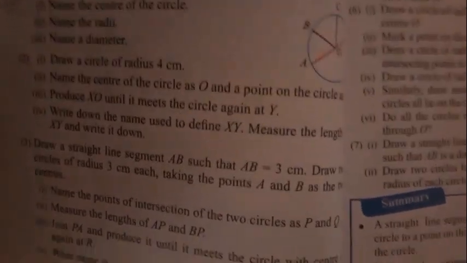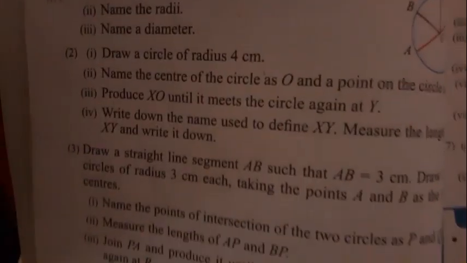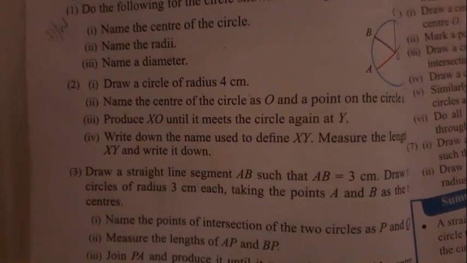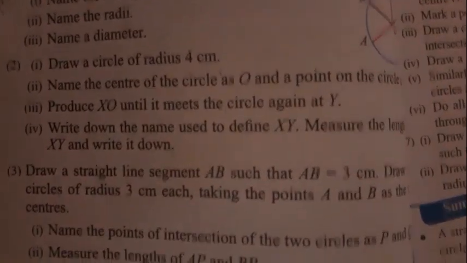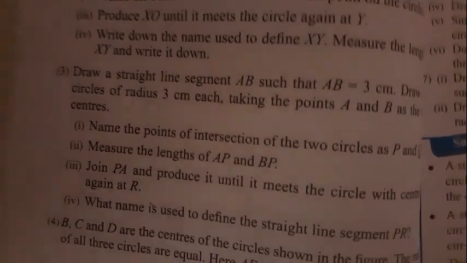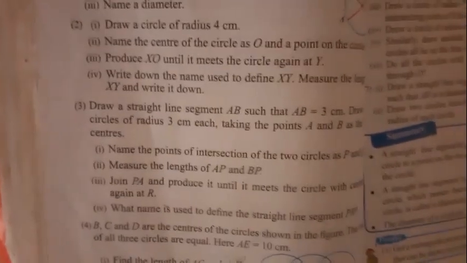Now I have already drawn 2 circles. What is the radius I have taken? 3 centimeters. What are the centers I have taken? A and B. I keep the needle on A and draw a circle, and keep it on B and draw a circle. Now I can see there are 2 circles. Can you see there are 2 circles I have drawn? Yes.